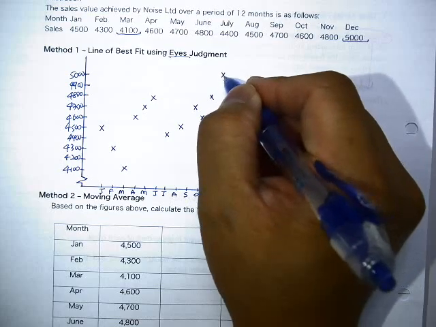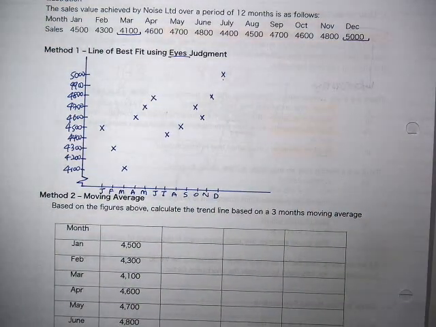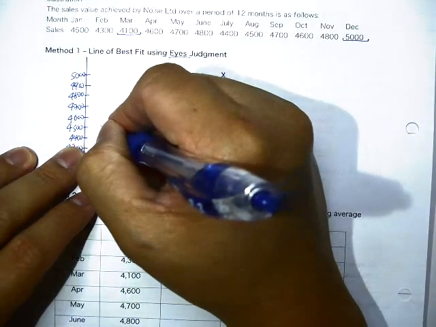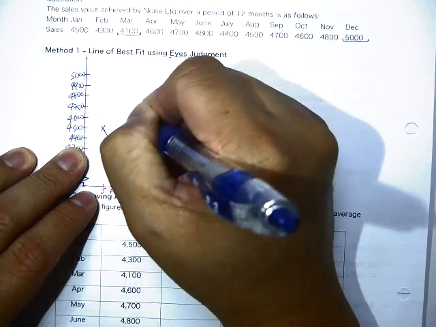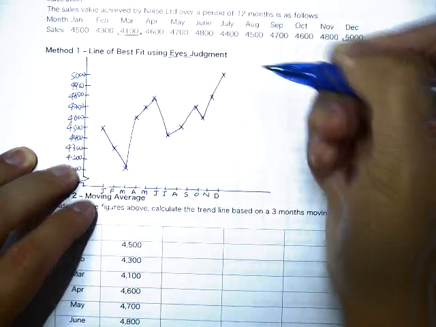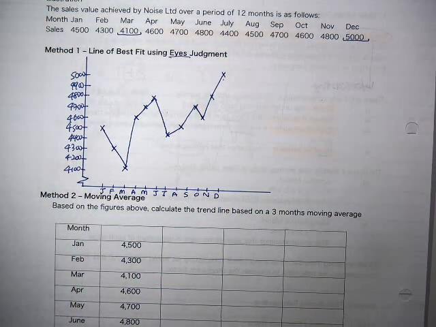5,000. Okay? Yeah, I just give you a reference. And in the exam, they will not test this technique, because if they test like that, it is very hard for the examiner to mark your answer. Now, you just plot in for all the respective months what the value is. And once you plot them in, you connect all these values.